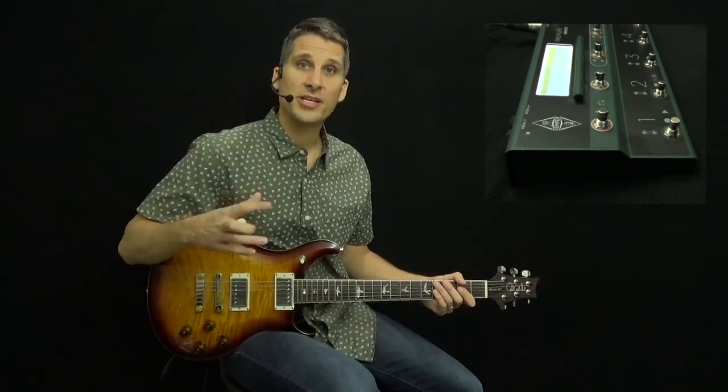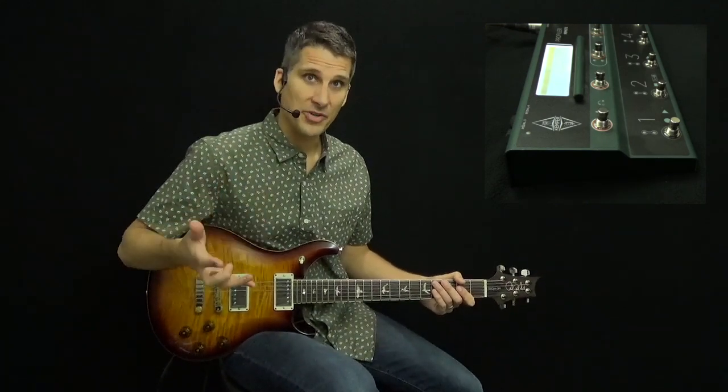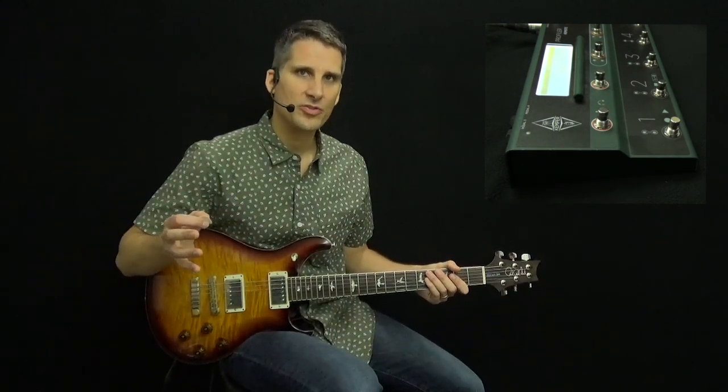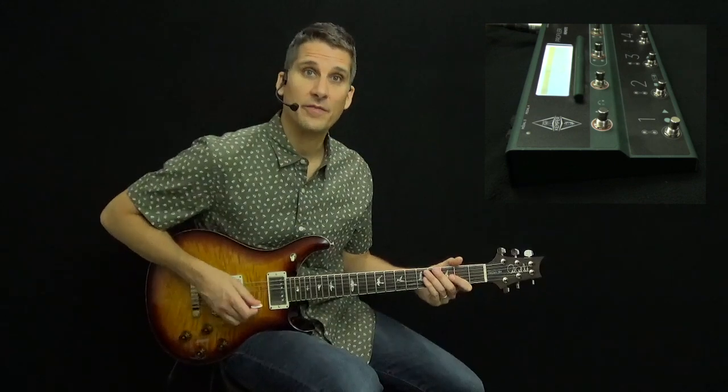So the looper pedal allows you to combine parts that you wouldn't normally be able to play by yourself. This would include playing harmonies, like the dueling guitar solos you hear at the end of Hotel California.